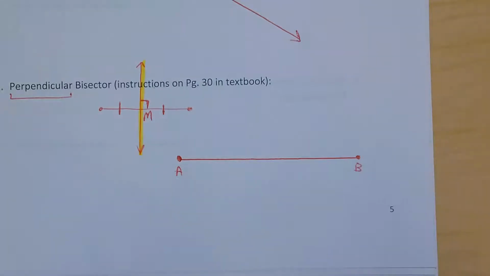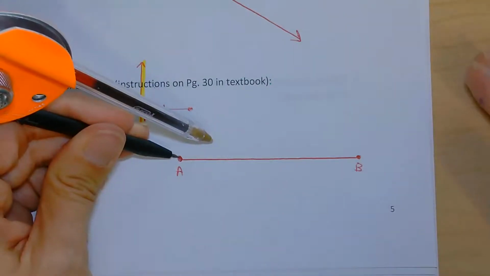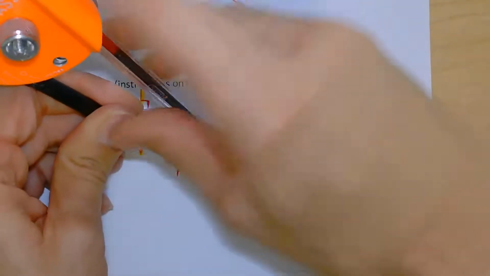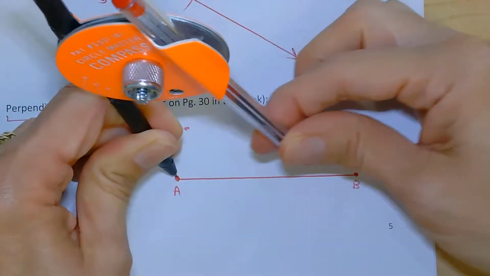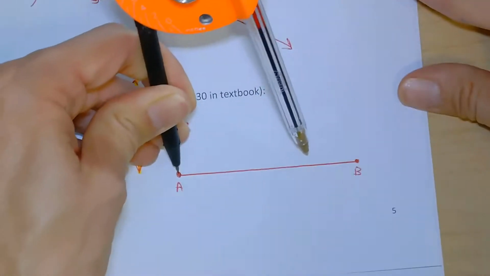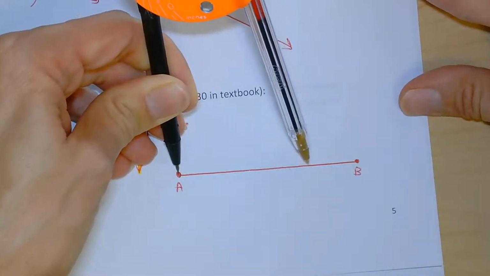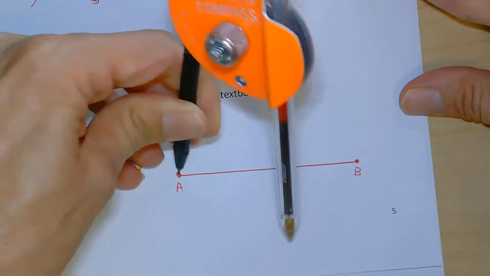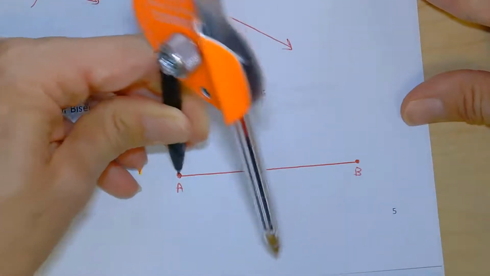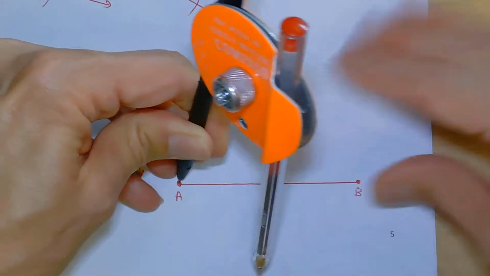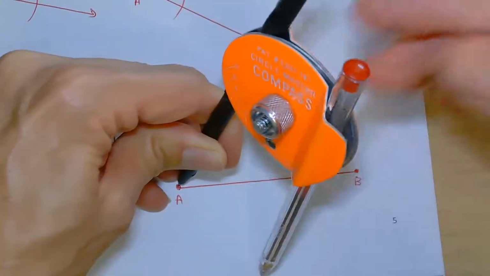Okay, to do this, you're going to put your compass point at A, and you're going to stretch your compass at least halfway. So it can't be under halfway or it's not going to work. So at least halfway. I usually say about 3/4 of the way, but at least halfway. Now, I call this the football construction, and it's football season. Well, it was. Now, if you're going to go off the page, you're going to have to make it a little smaller.